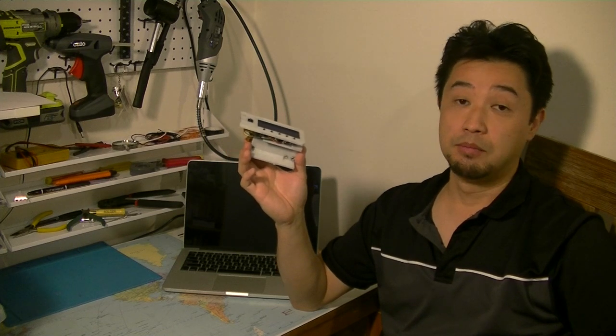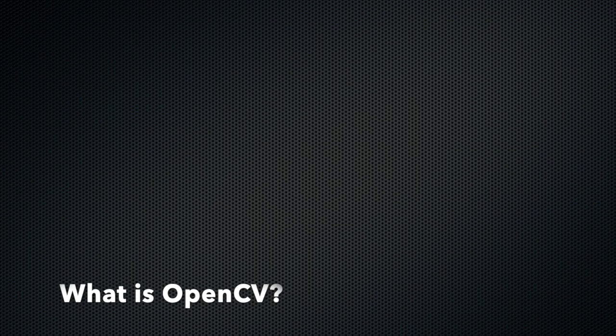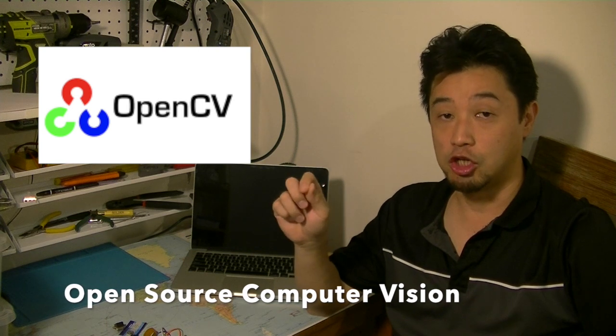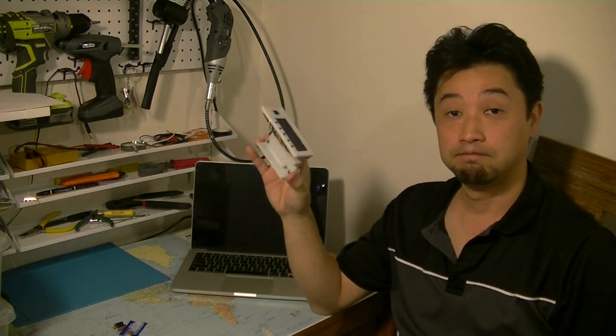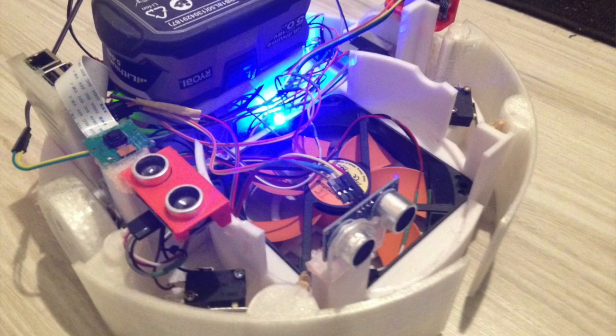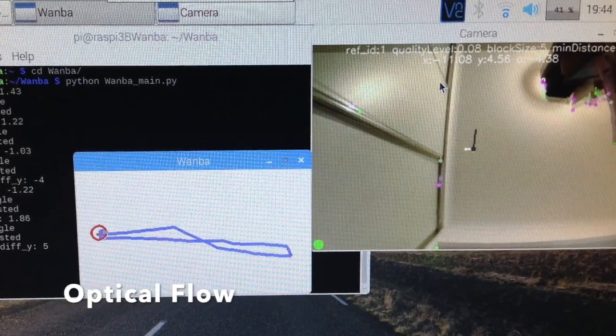And there are a few other pieces, but this project cannot go without OpenCV. OpenCV is an open source computer vision and machine learning software library. OpenCV was a little bit like a treasure box for me. It has so many different features that can turn your low-cost camera into a useful, interesting sensor. Just to name a few: face detection, which is used in this project, object recognition, pose estimation, and more. There are also modules I used a lot in another project called Good Features to Track, which is a smart corner detection, and Optical Flow to track movement in the video.